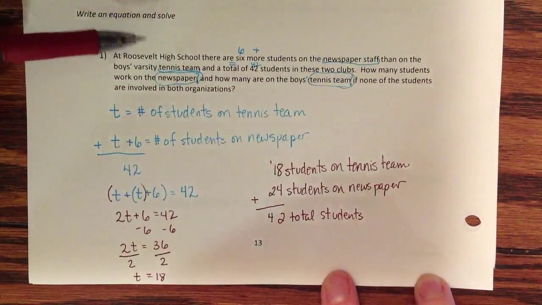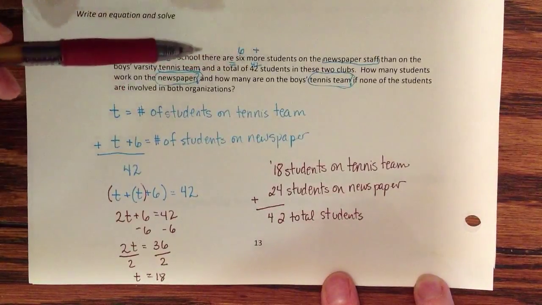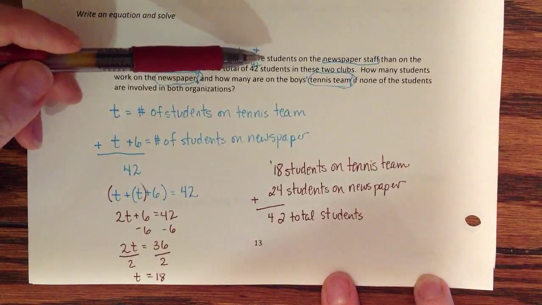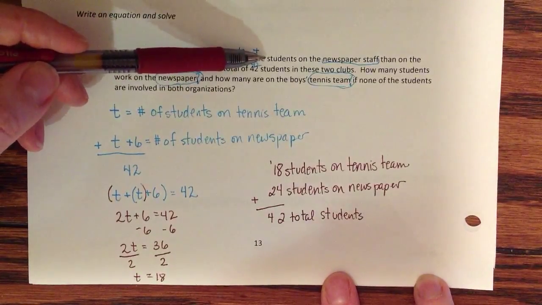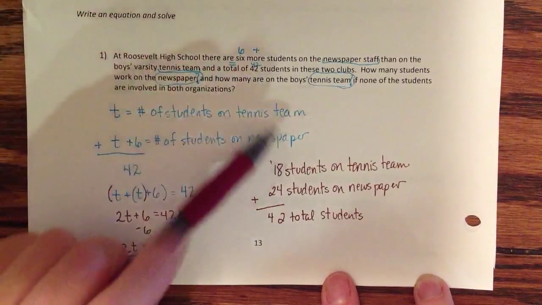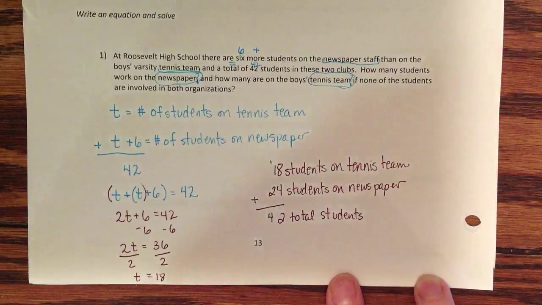So going back in, at Roosevelt High School, there are 6 more students on the newspaper staff than on the tennis team. So if there are 24 students on the newspaper staff and 18 students on the tennis team, that does make a total of 42 students.